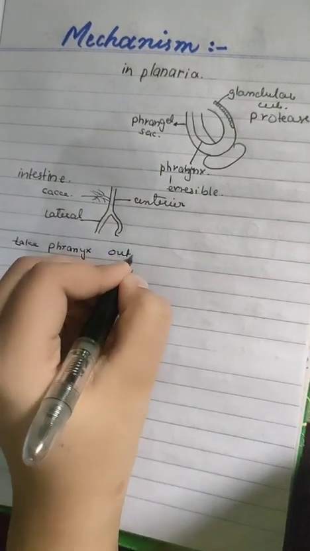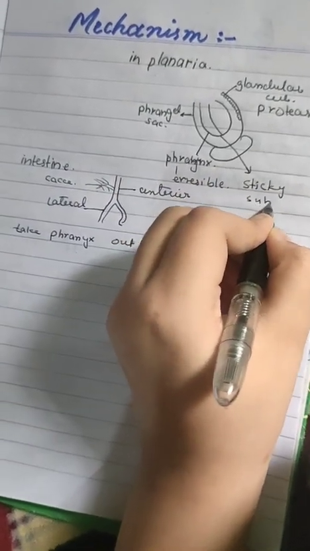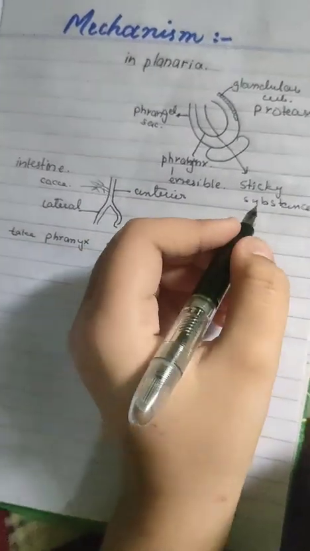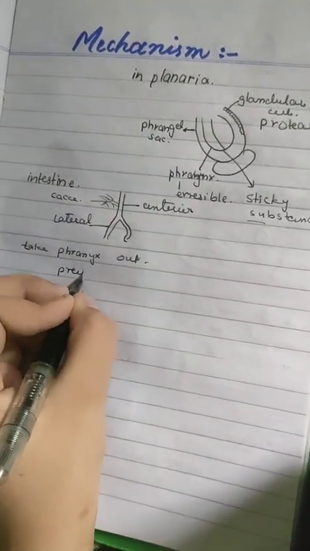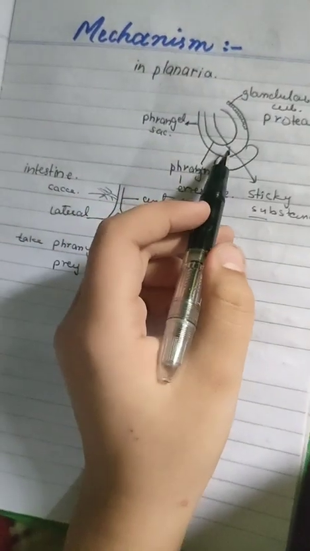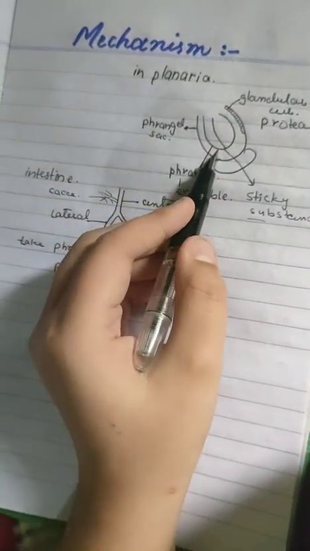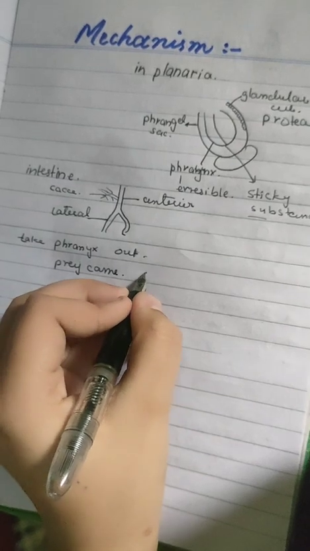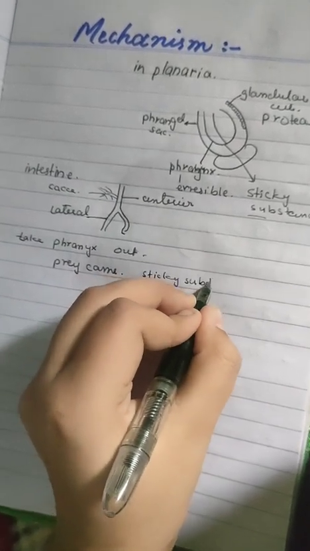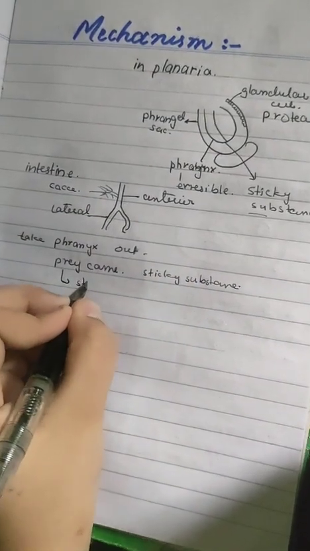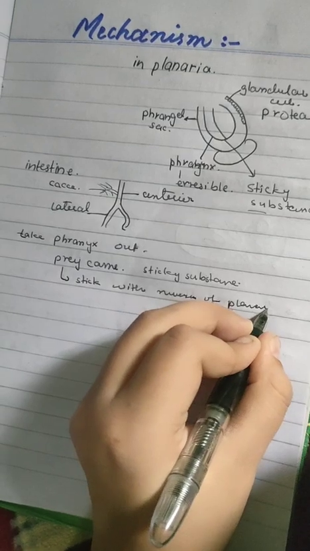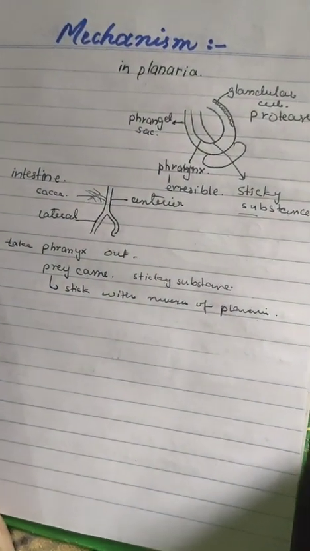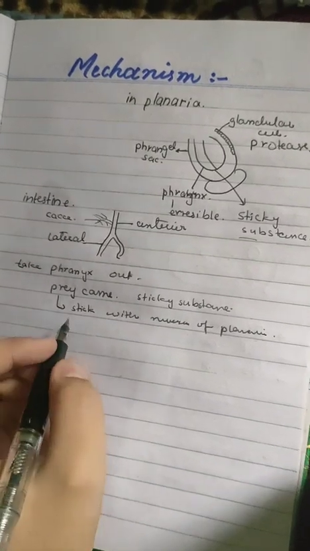Planaria have a sticky substance, so whenever the prey comes, the planaria removes its pharynx out, because the pharynx has a sticky substance, so that the prey will stick with the mucus of planaria. Then, when it sticks with the mucus, it will take in the food.